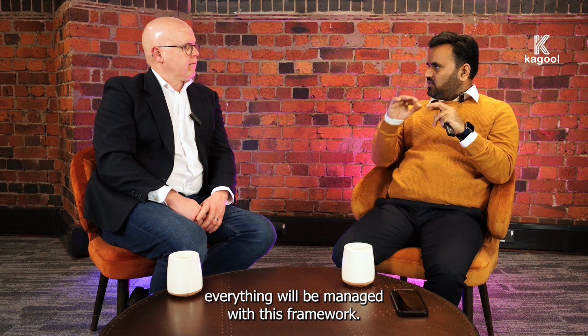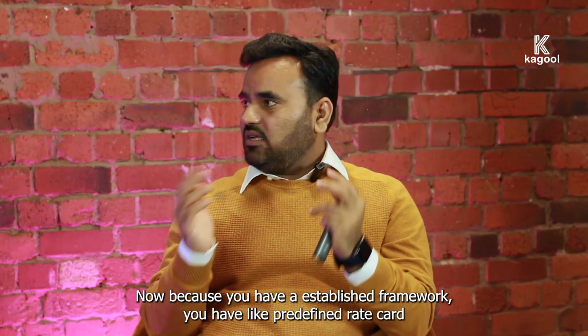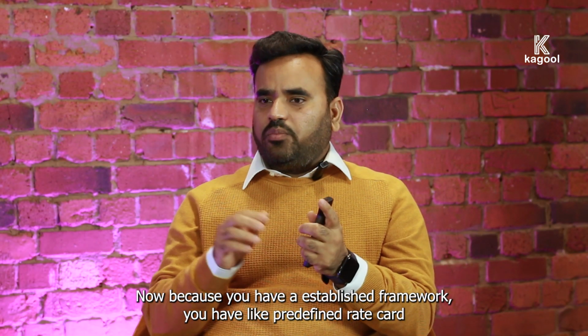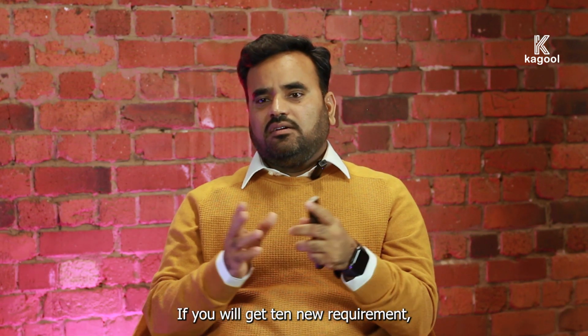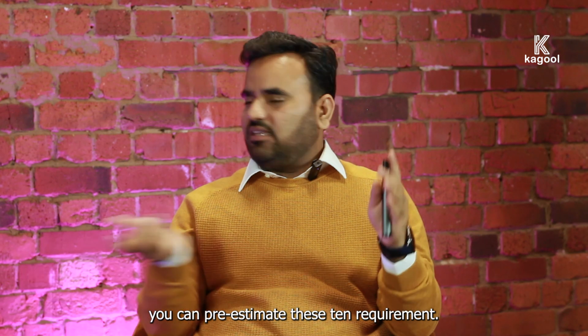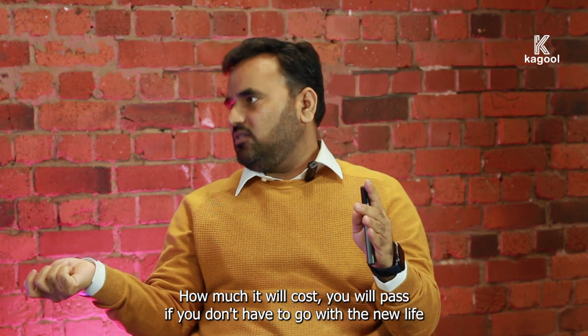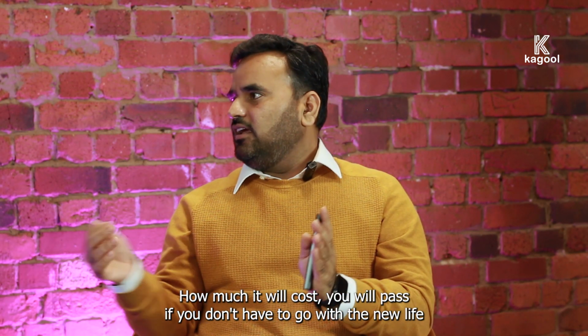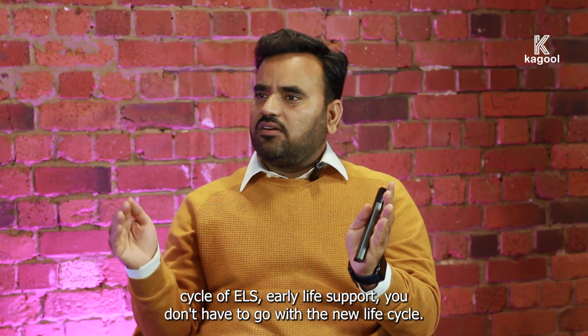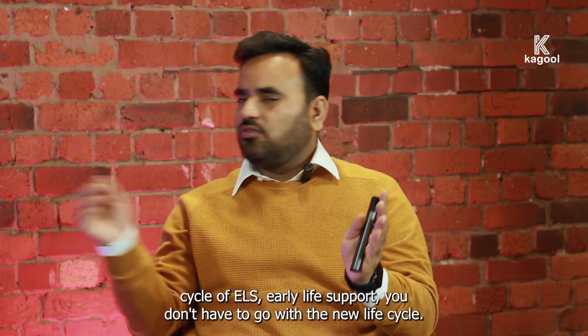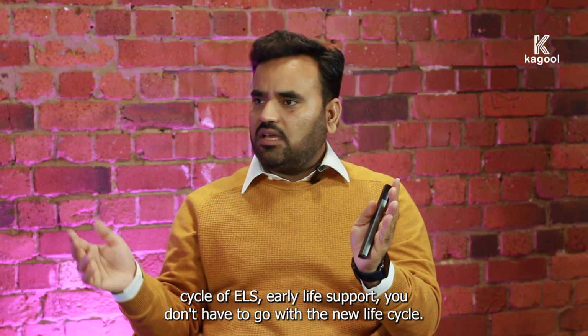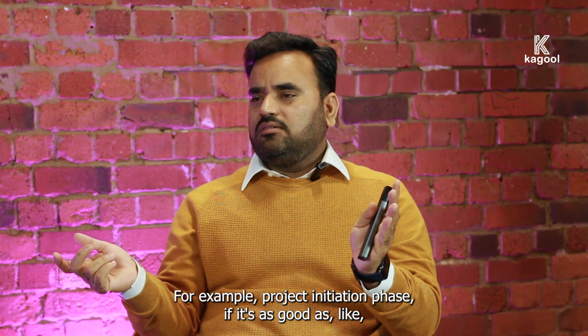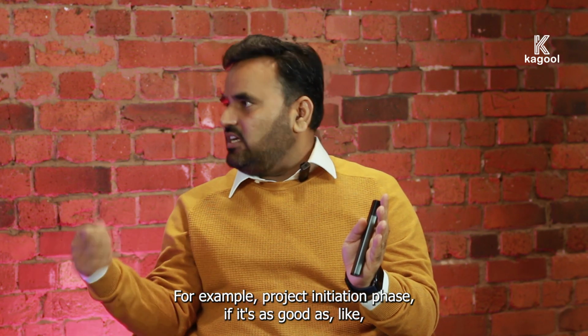Everything will be managed with this framework now because you have an established framework. You have a predefined rate card. For example, if you get 10 new requirements, you can pre-estimate how much these 10 requirements will cost. You will pass it. You don't have to go through the new life cycle of ELS, early life support, or of, for example, the project initiation phase.